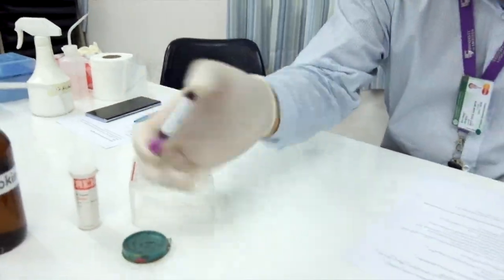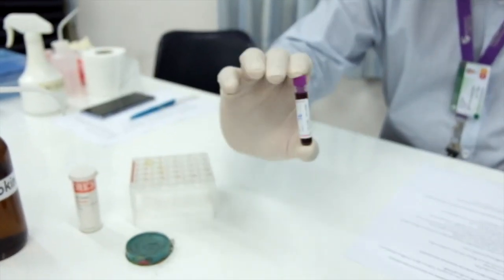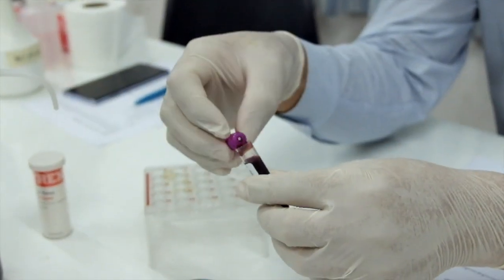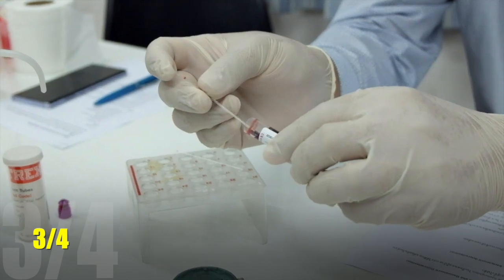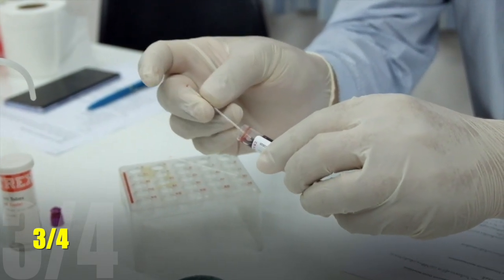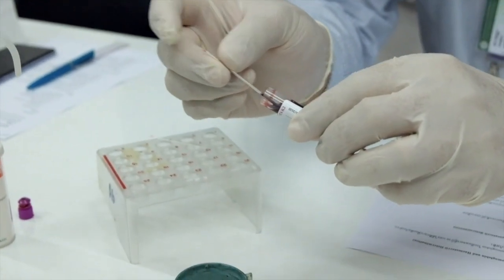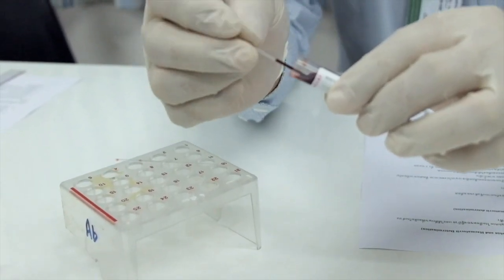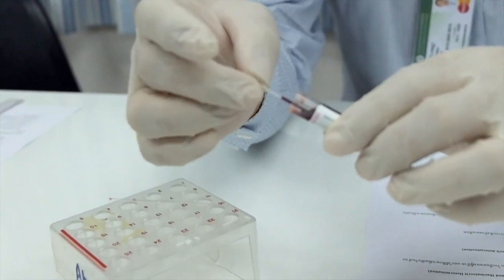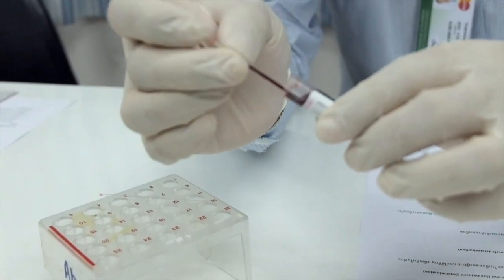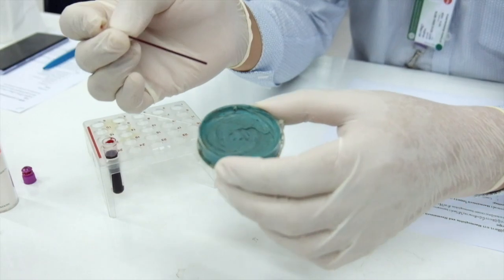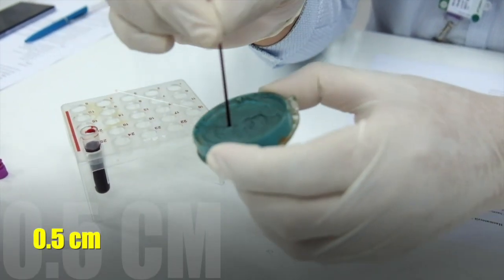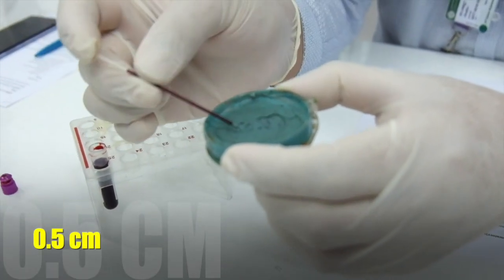Mix the unknown blood sample and tilt the collection tube to get through the blood easily. Fill capillary tubes with the blood up to 3/4 in both of the tubes. Seal the end of the tube with the oil-based clay by pressing the tube into the top and allow the clay to plug in for about a half centimeter in its length.